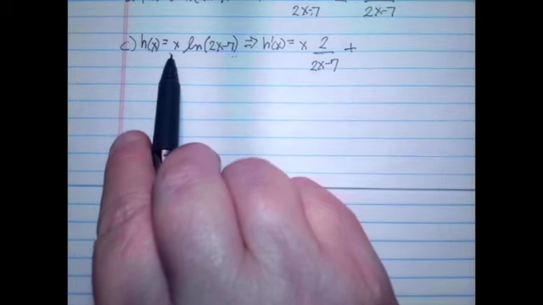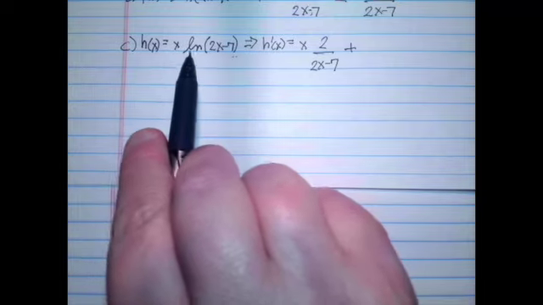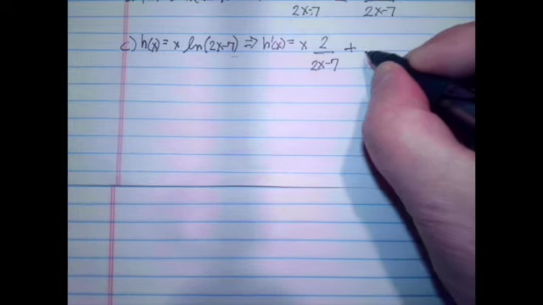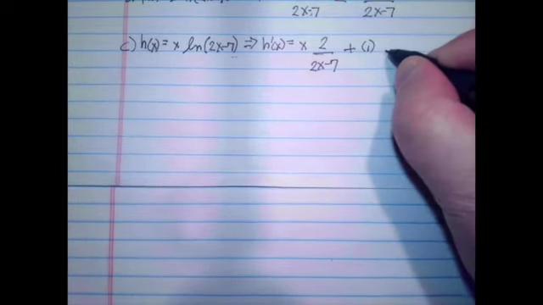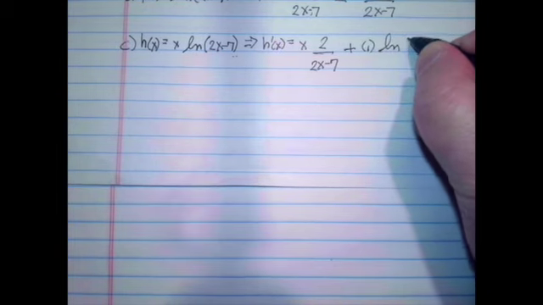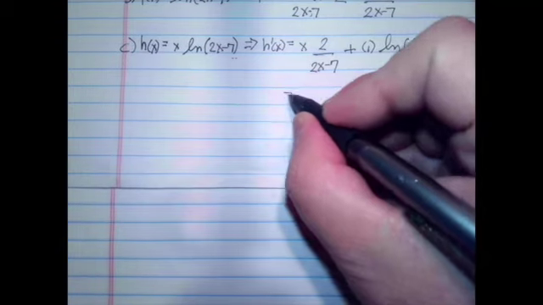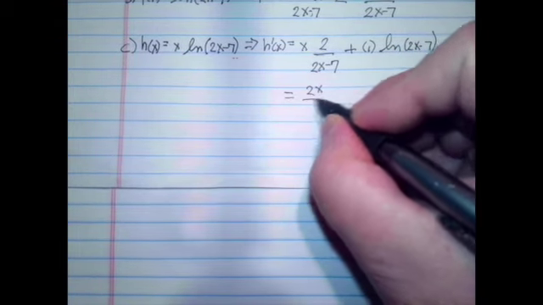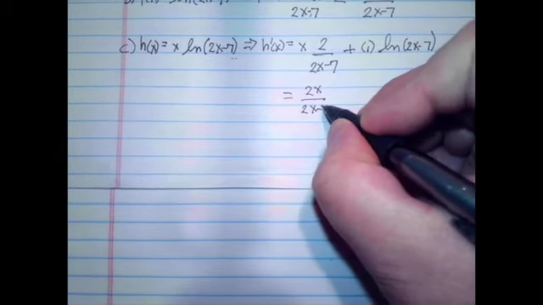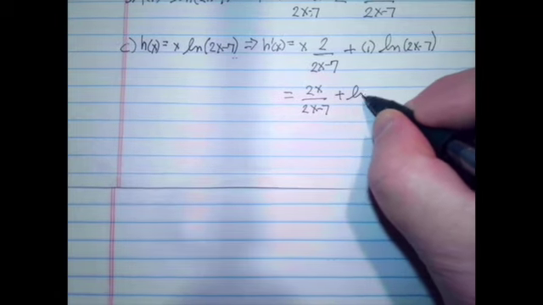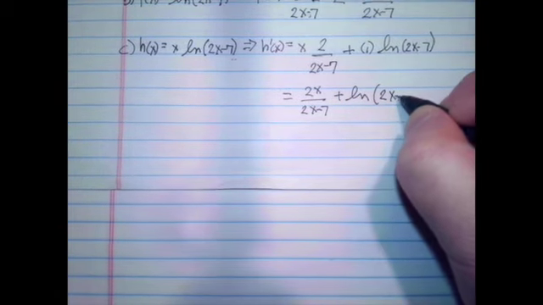Then we'll have the derivative of the first factor times the second factor. So the derivative of x is 1, and we'll multiply that by the natural log of 2x minus 7, giving us 2x over 2x minus 7 plus the natural log of 2x minus 7.